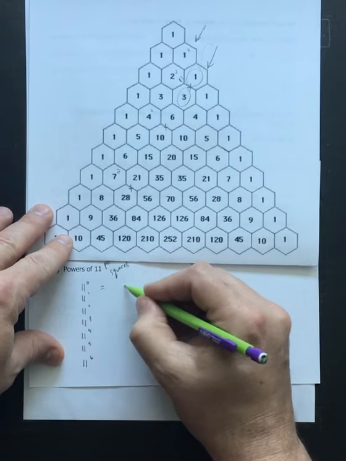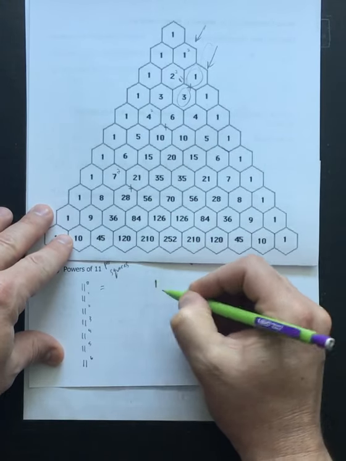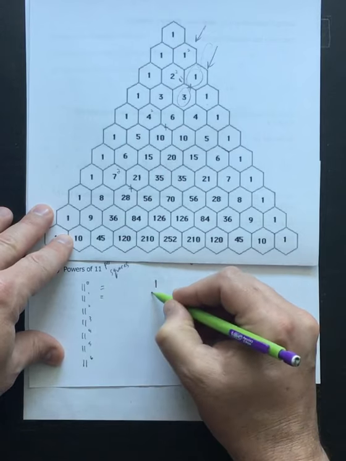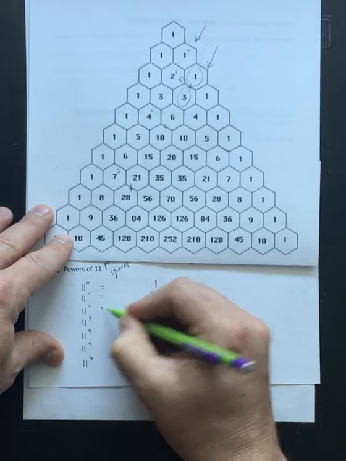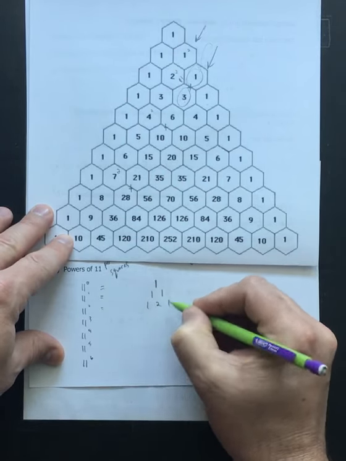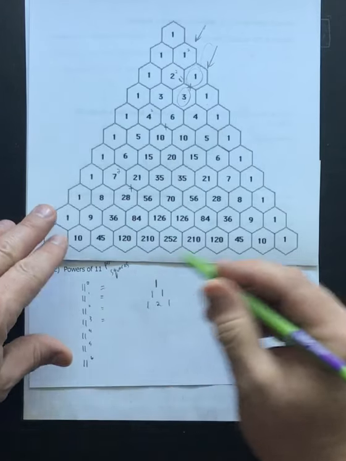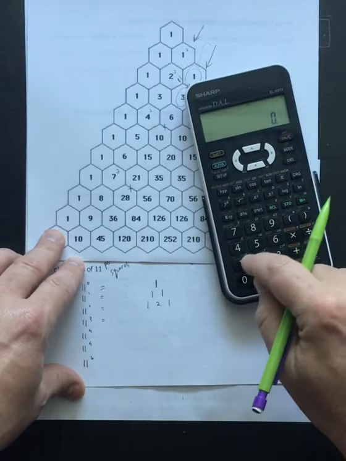First of all, 11 to the 0 is, I'm going to put it all the way over here, I know it seems silly, 1. 11 to the 1 is 11. 11 to the 2 is 121. 11 to the 3, you may have to do that in your calculator.